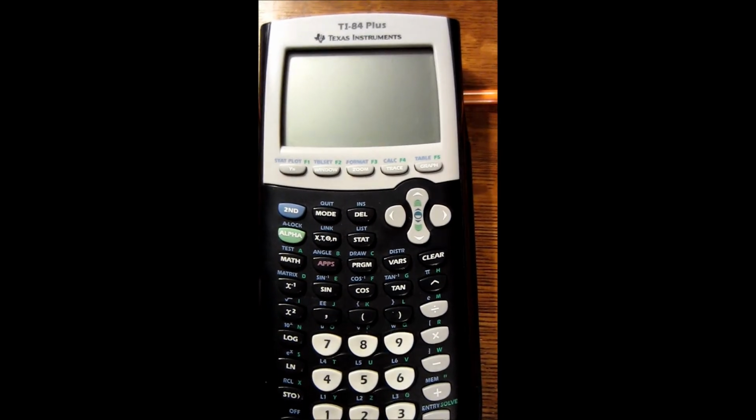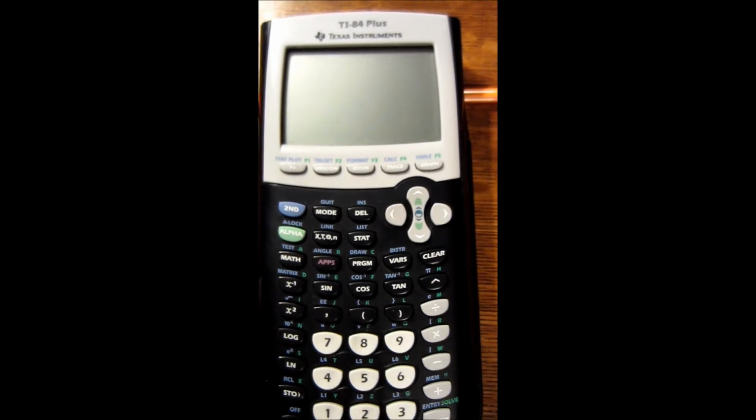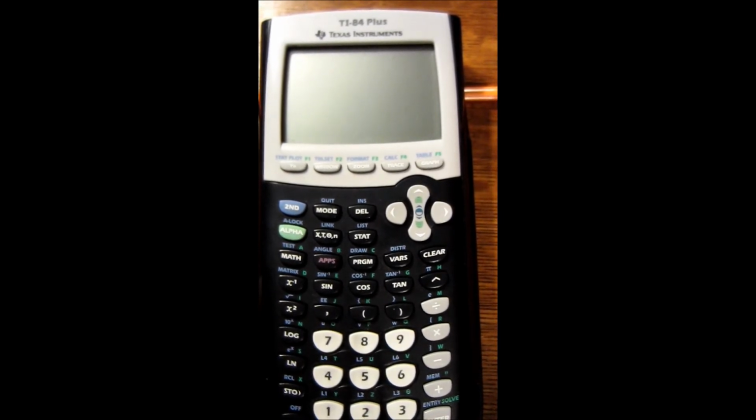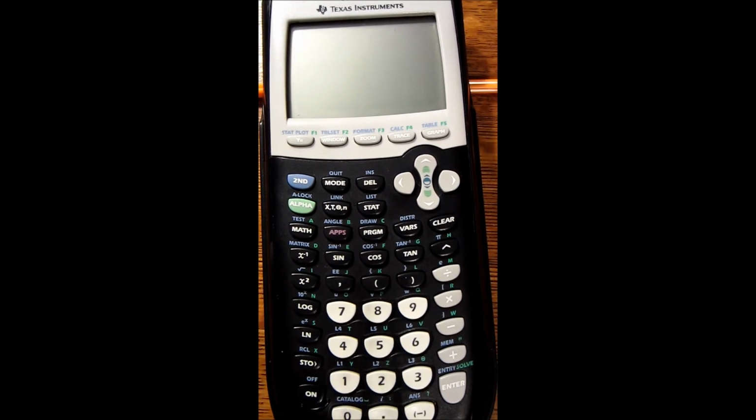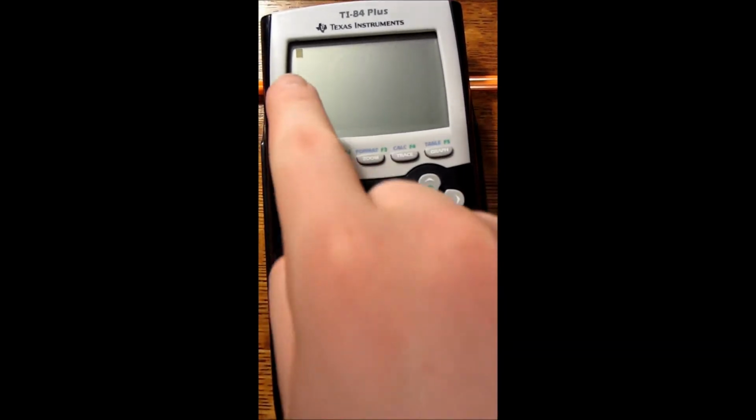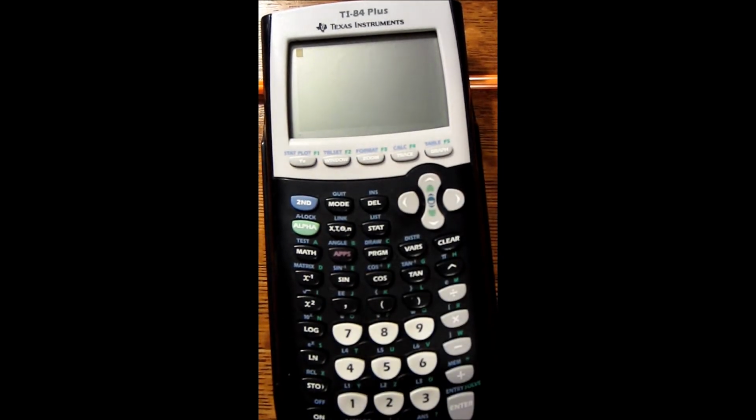Hello, my name is Andrew Wiggum, and I'll be showing you how to find roots from a graph by using a TI-84 Plus graphing calculator. First, turn your graphing calculator on by pressing the On button in the lower left hand corner. Next, you're going to see a cursor blinking at the top, which means it's on.